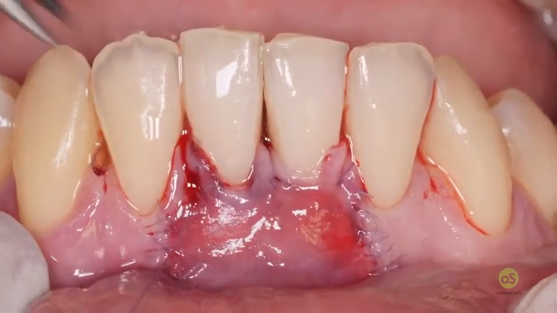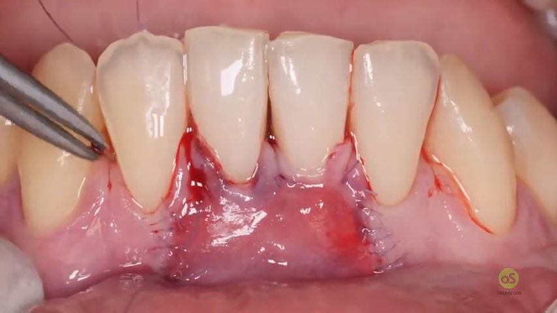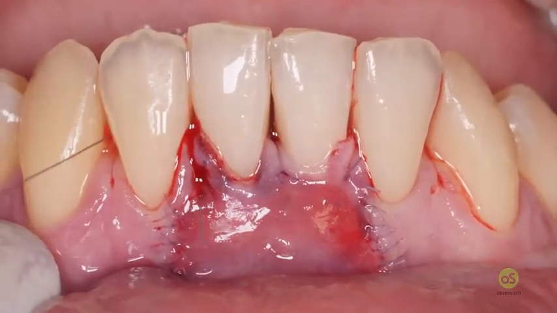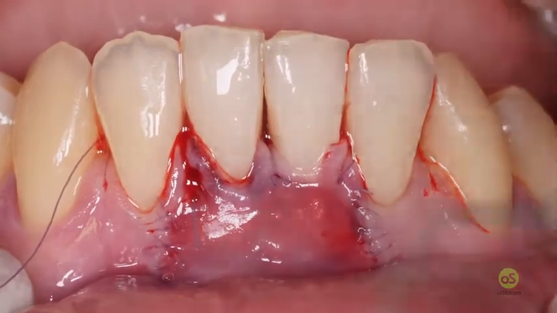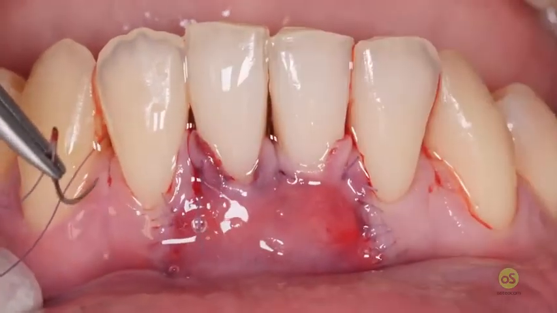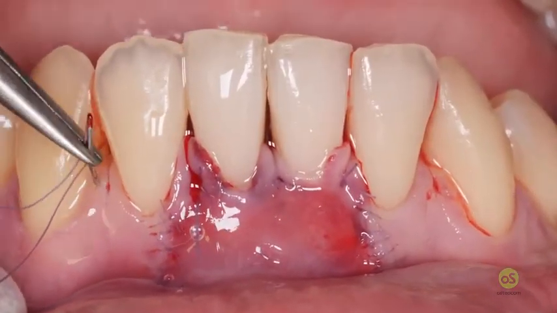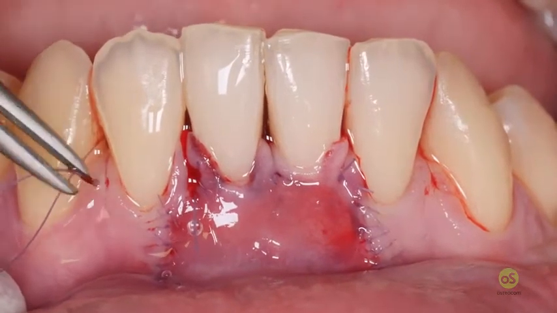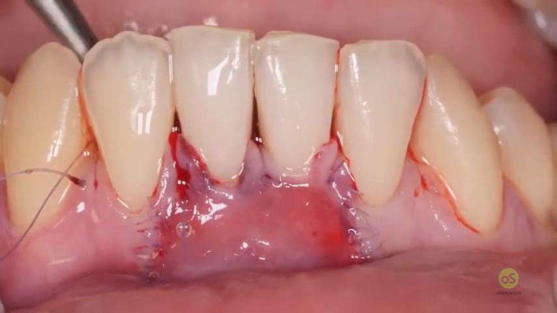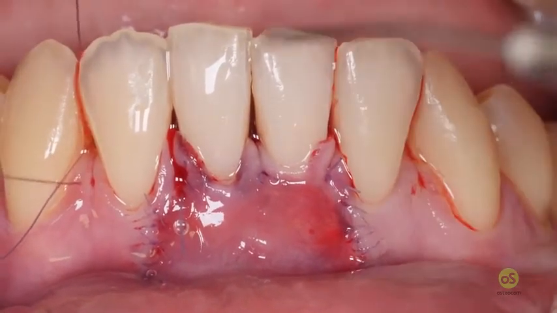Take anchorage distal. Remember that we did the other one a bit more mesial, because if I cut the same, I will be a bit angry for this.